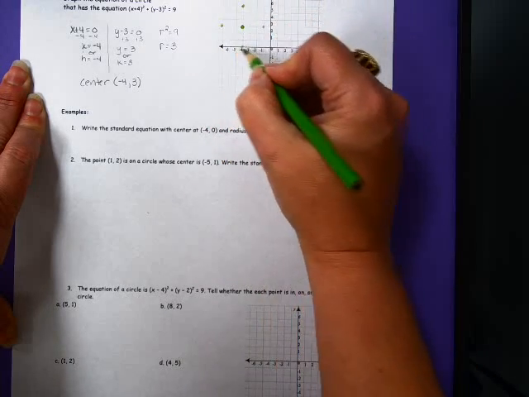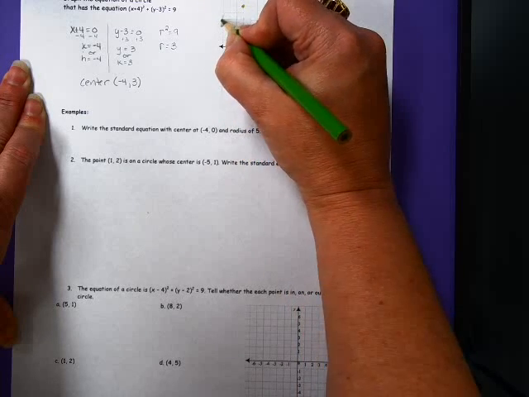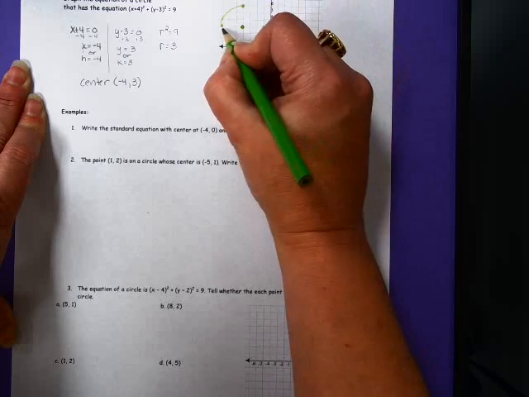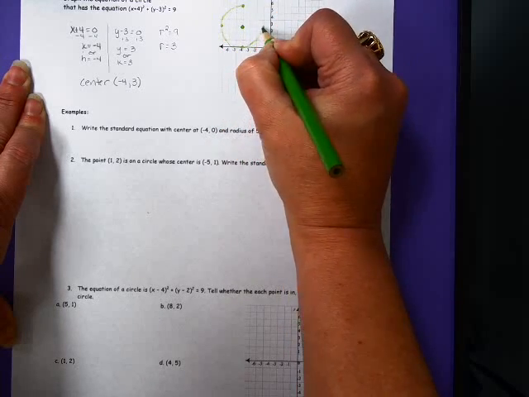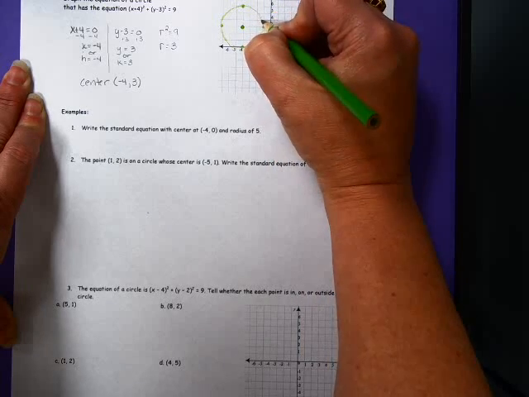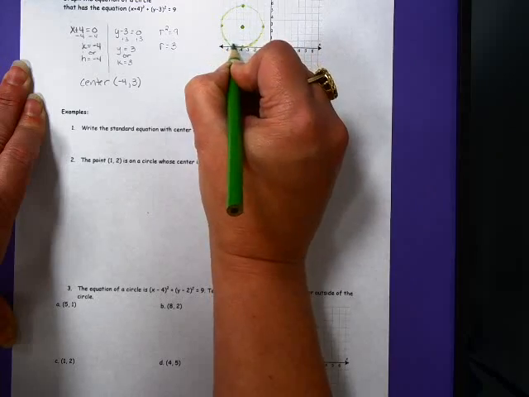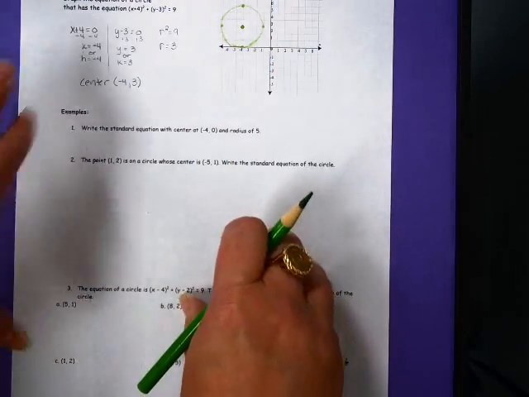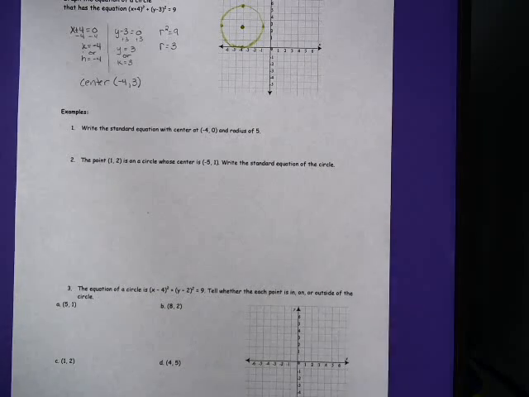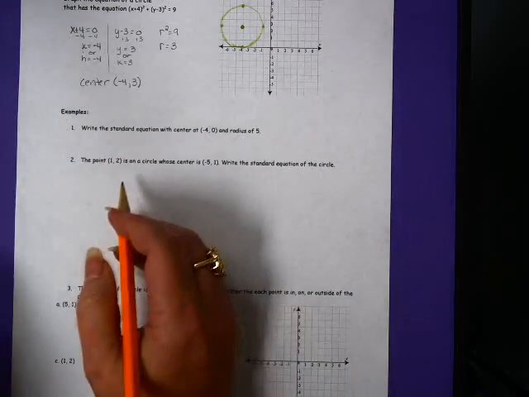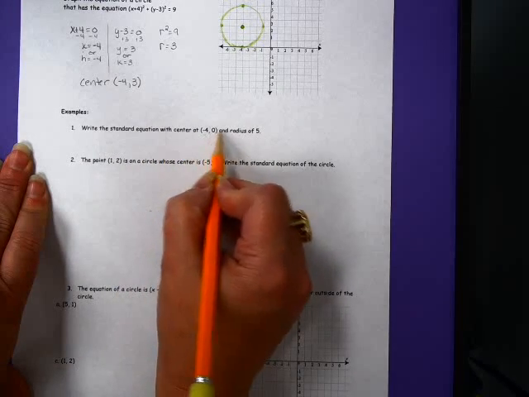Now, those are my 4 points, and I just make a curved line the best that I can through all of these points. And sometimes they'll come out looking like eggs, but with practice, you'll get better at drawing your circle. And there you go.